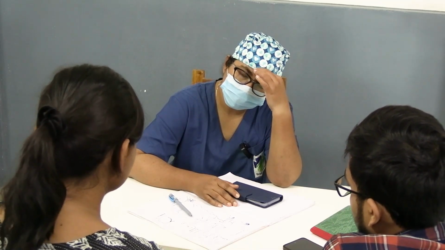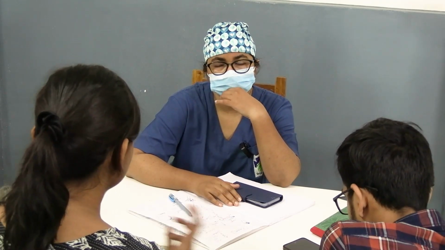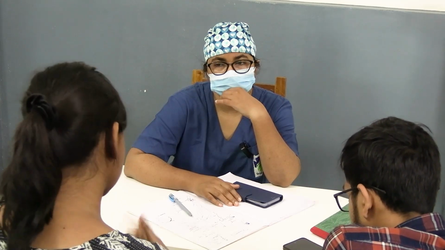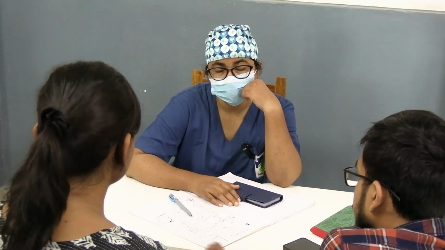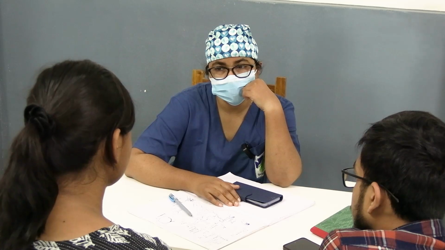New classification is low line placenta and placenta previa. Placenta previa is type 4 and type 1 to 3 are low line placenta, and which touch the internal os of the cervix, that is placenta previa. If it did not touch, then it is low line placenta.